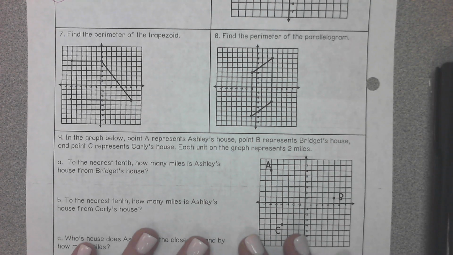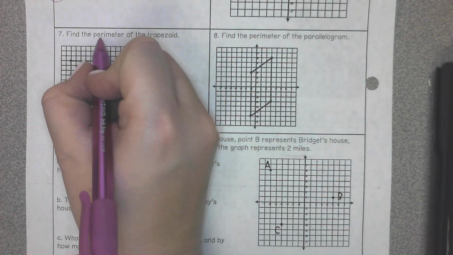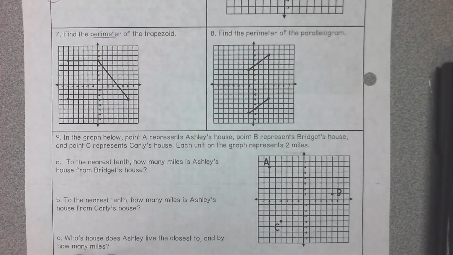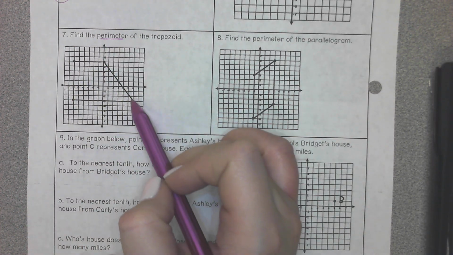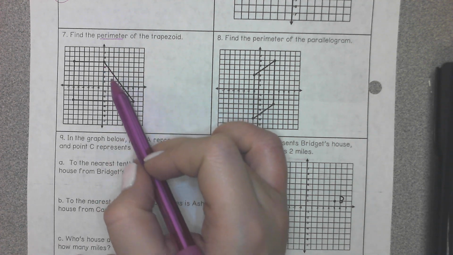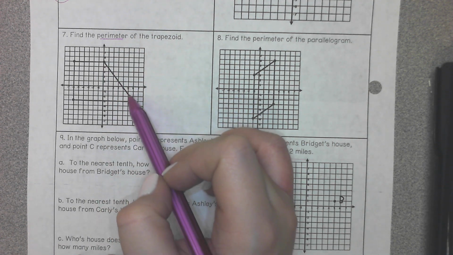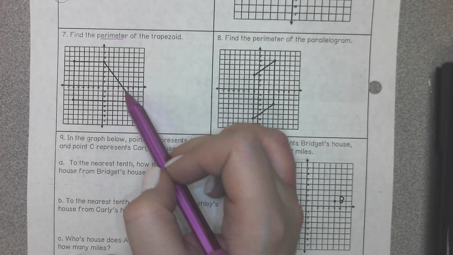All right, so number 7 says find the perimeter of the trapezoid. So remember, perimeter means that you add up all the sides. But I don't really have a formula for this. You could just add up all these squares, but then we hit a problem spot when we're doing this. Remember, we do not count the diagonal. So we have to figure this out using Pythagorean theorem.